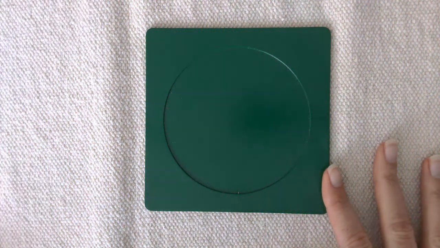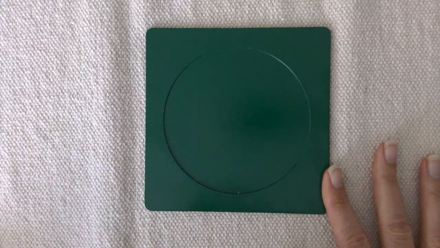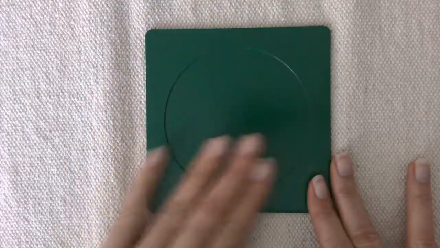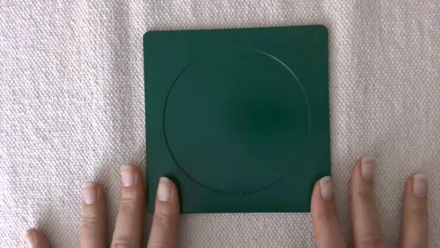In this video, I'm going to show you an alternate way to add and multiply fractions with the same denominator, but using this tray to keep all of the materials organized.